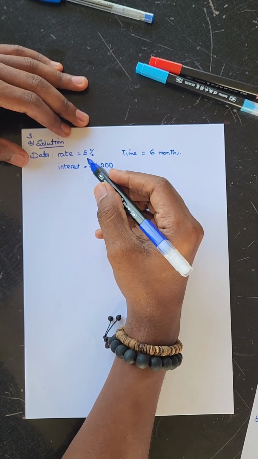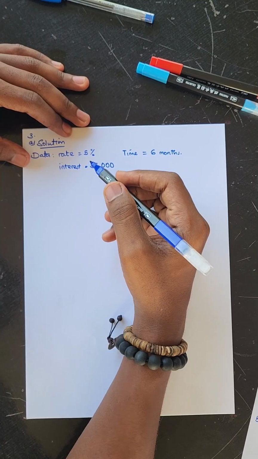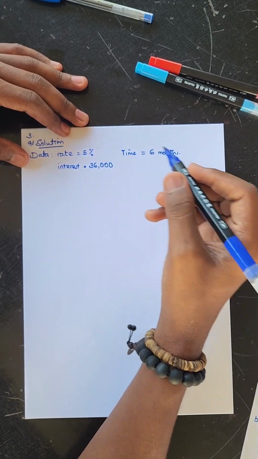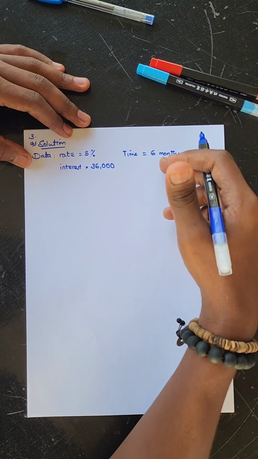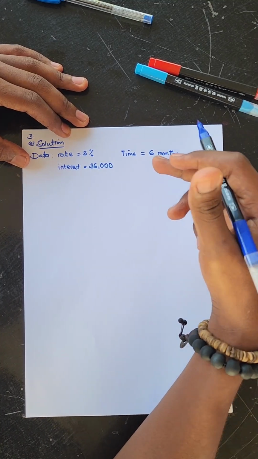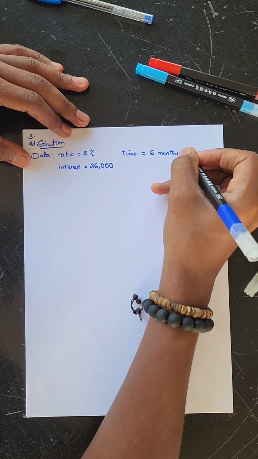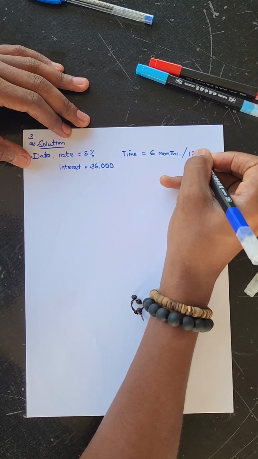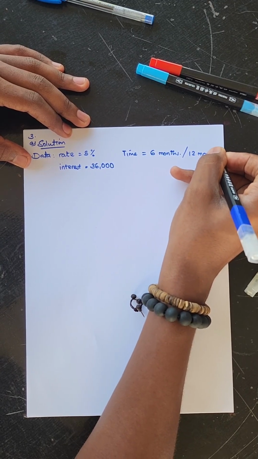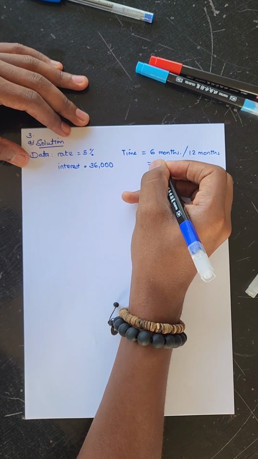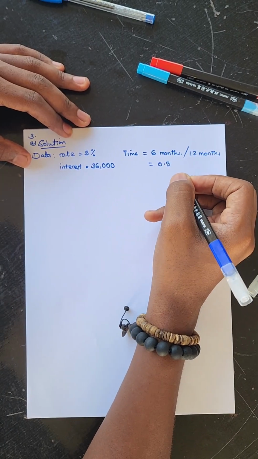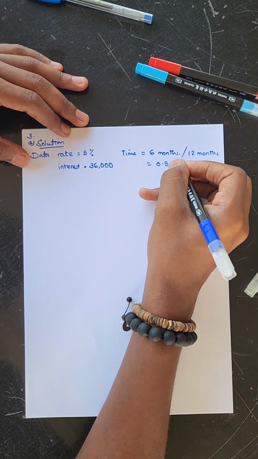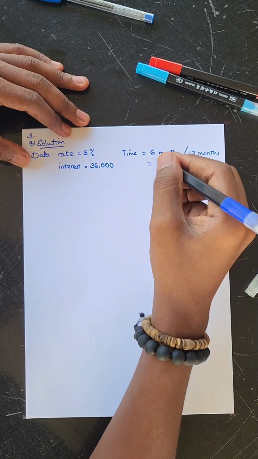But this interest rate is recorded or is added after 1 year has passed, and what we have here is 6 months. So 6 months out of 1 year, divide that by 12 months. So this is going to be 0.5 years. Remember to use time in years.